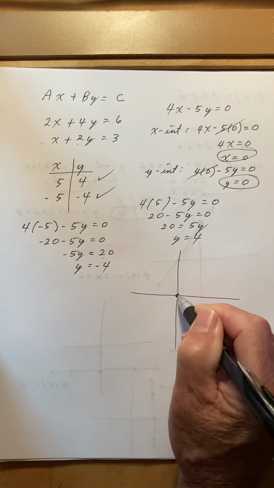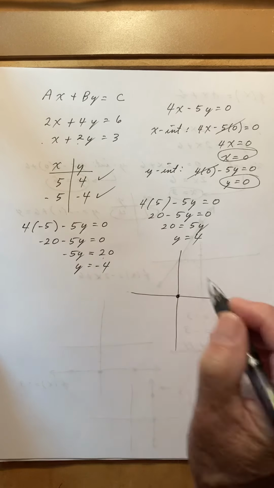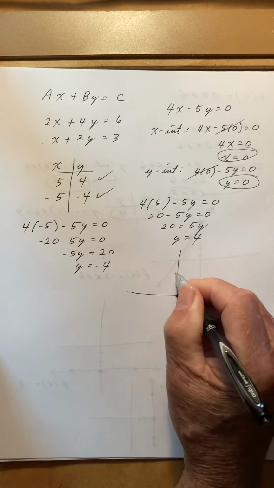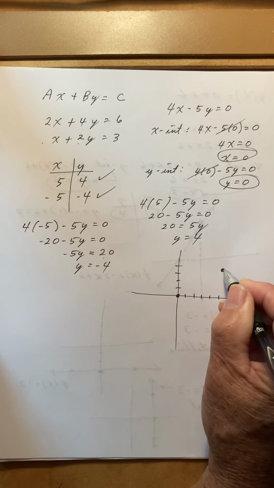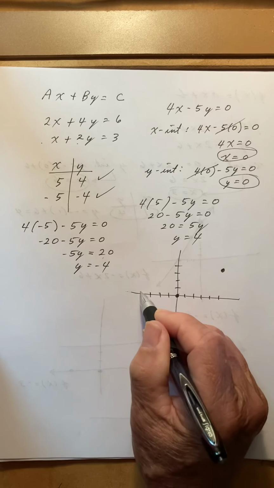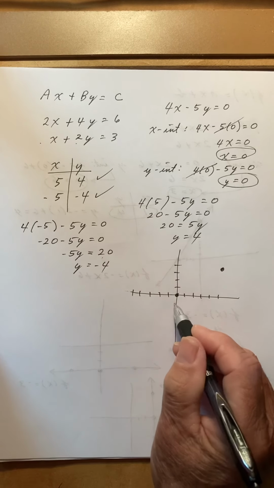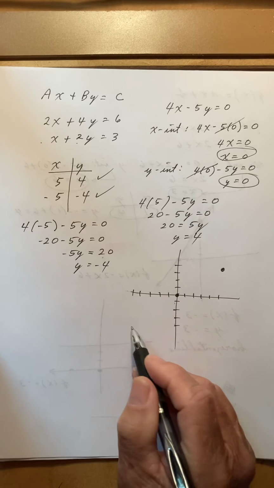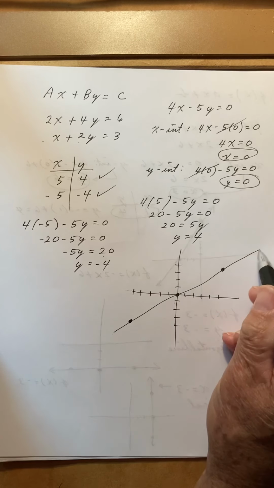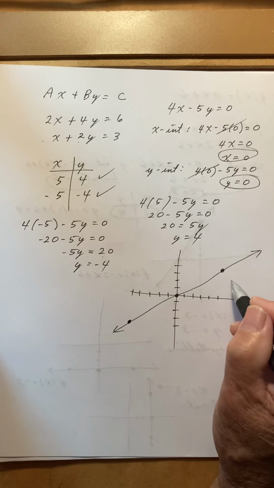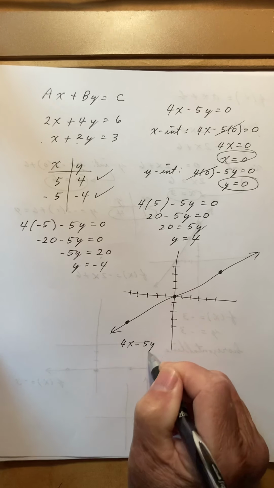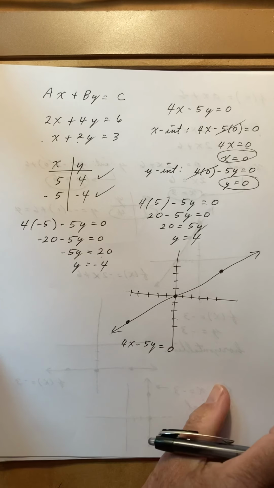There's the 0, 0 point. We have 5, 1, 2, 3, 4, 5, and 4 will be right there. And then we have -5 and -4, which would be about right there. So again, you can see the points line up. So we connect them with a straight line, and at one end or the other, we can put 4x minus 5y equals 0 to label the graph.